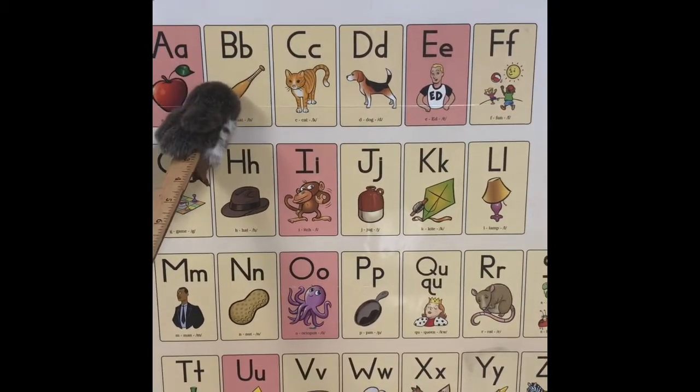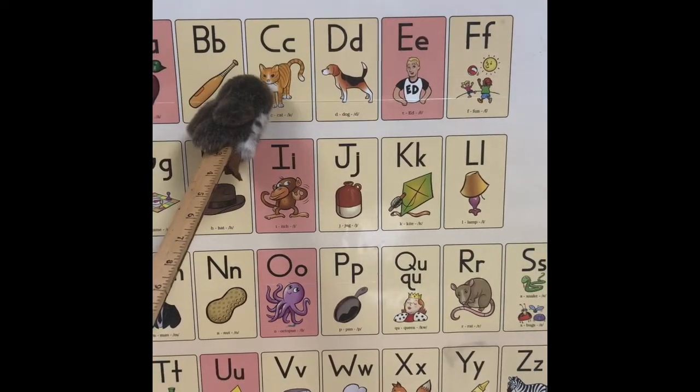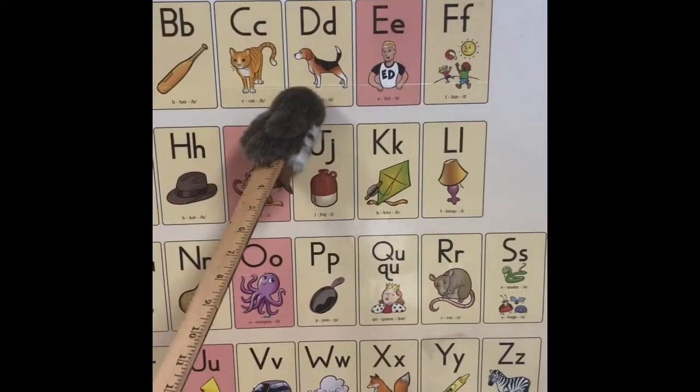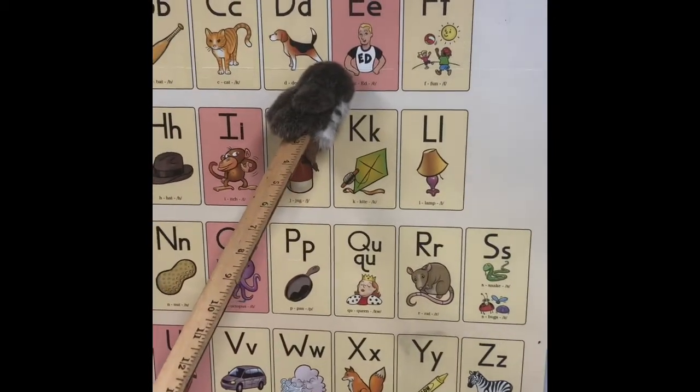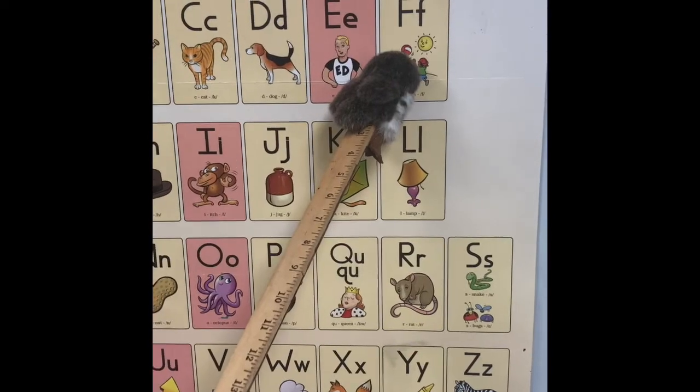B, bat, b. C, cat, k. D, dog, d. E, ed, e. And F, fun, f.